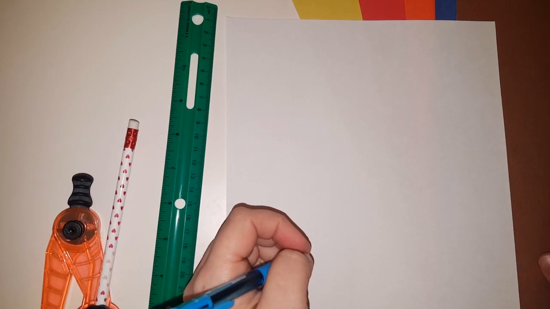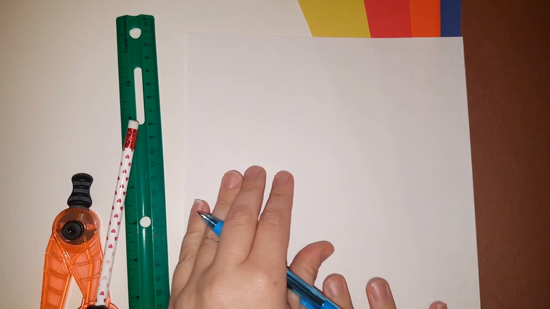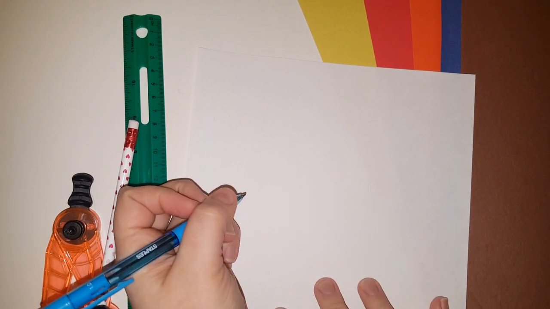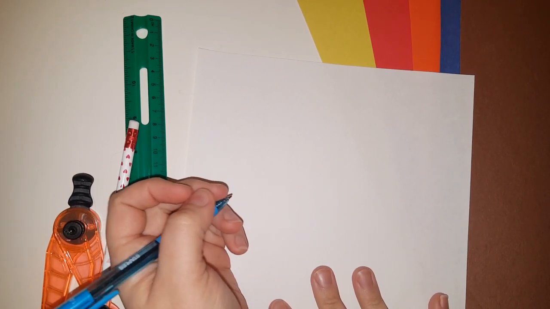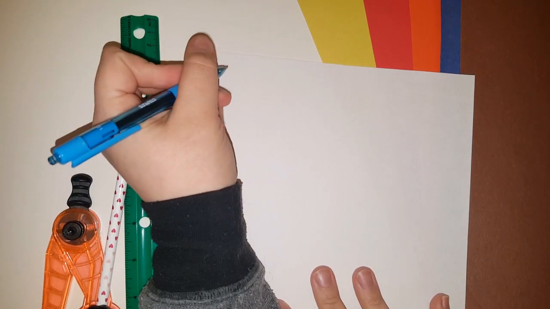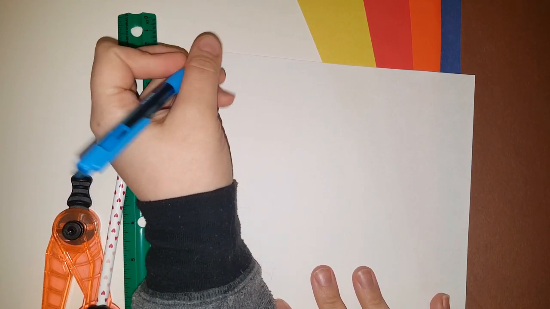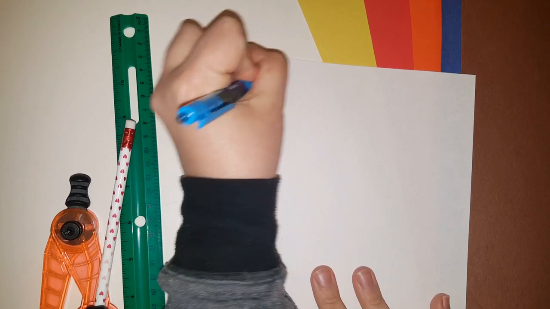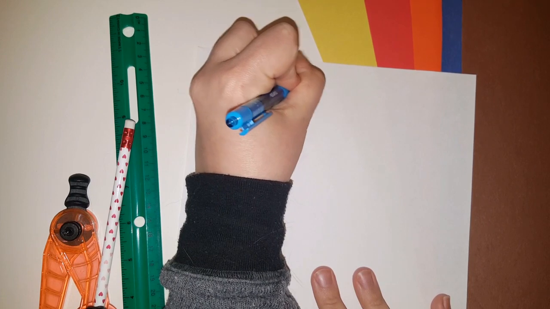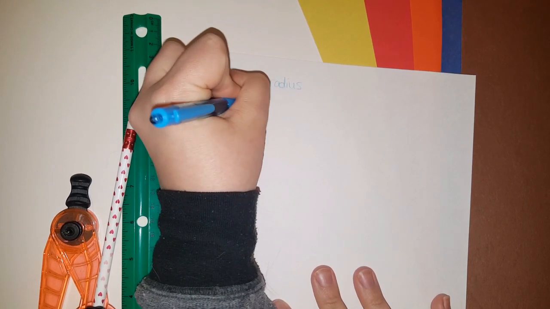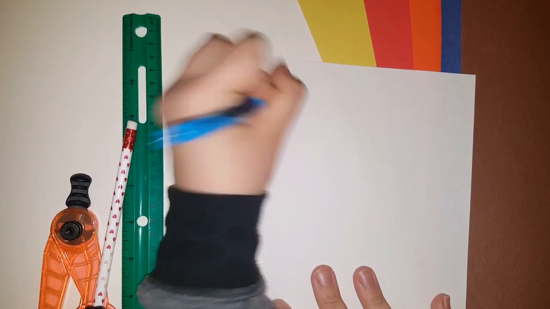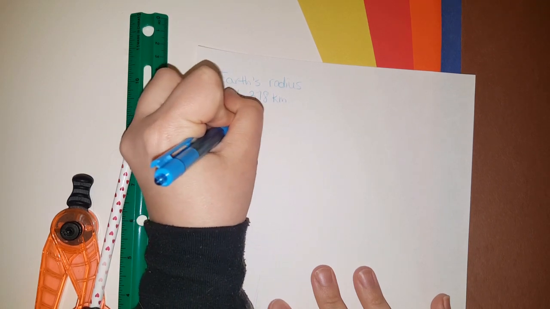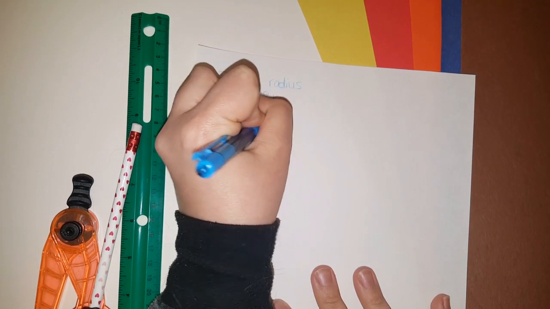Okay, we're going to be making a scale model of the Earth's layers. To start off, you're going to need to know the thickness in kilometers of the Earth as well as each of its layers. So the Earth's radius is 6,378 kilometers. The crust thickness is about 50 kilometers.